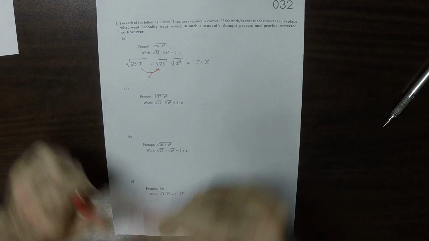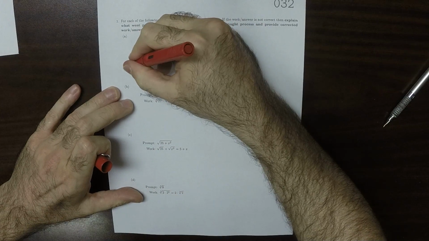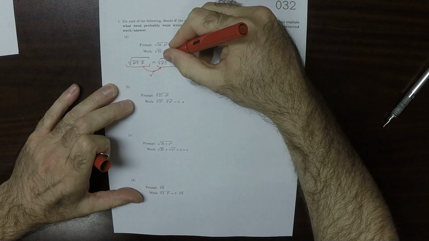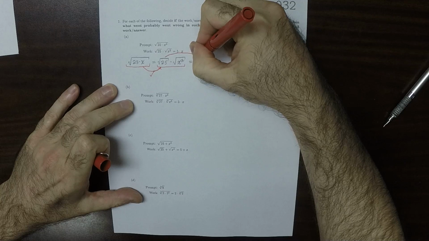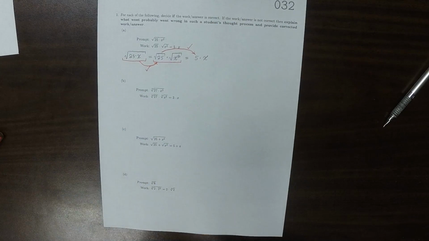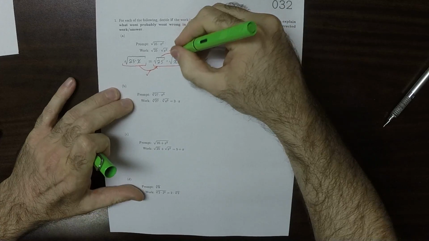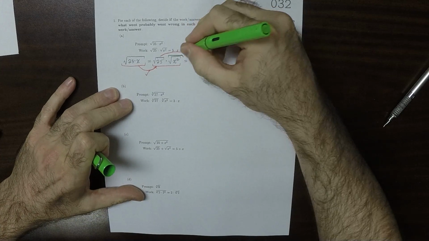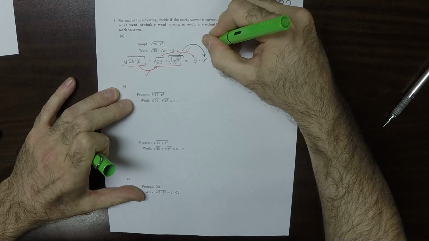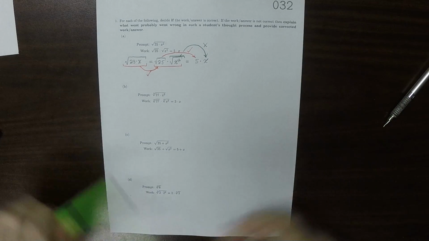Okay, so that step to that step is good. This square root of 25 to 5 is good, but this square root of x squared to x is not good.